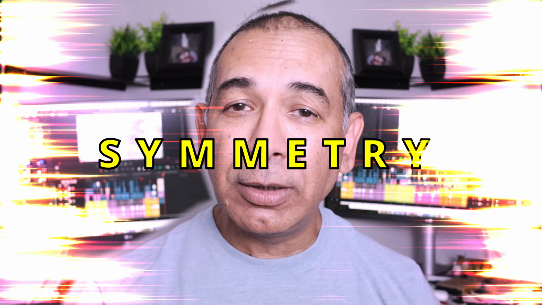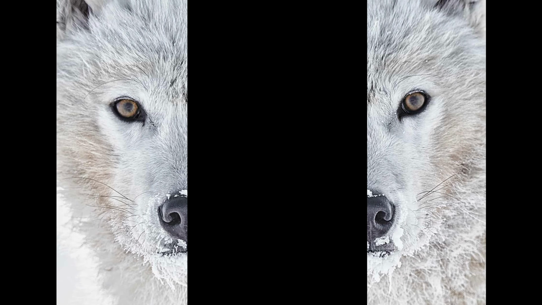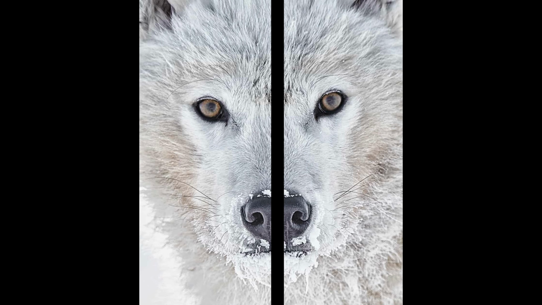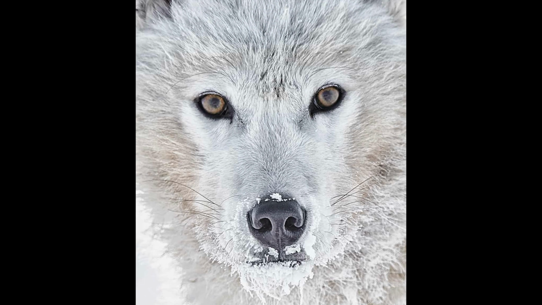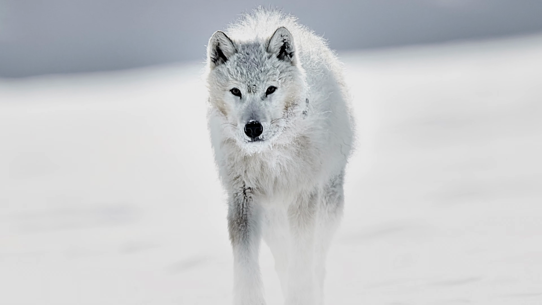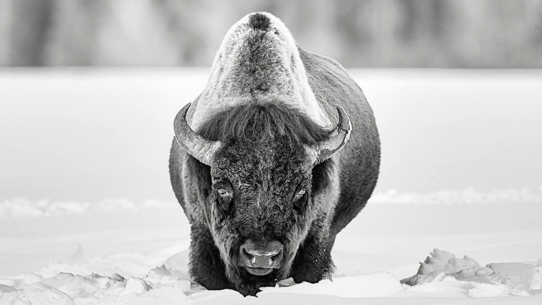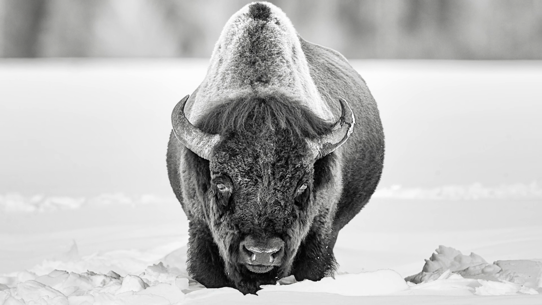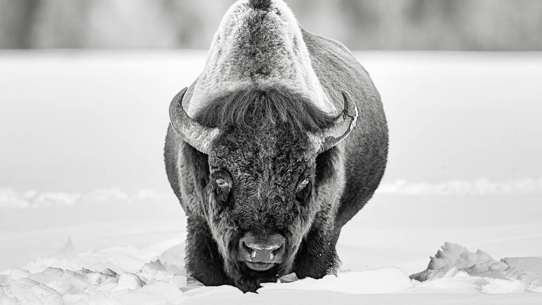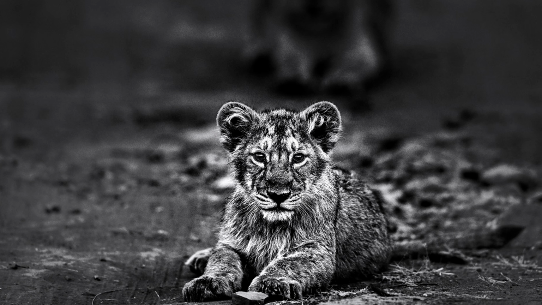But to take it one step further, there's a fourth composition tool that creates harmony and balance instantly, and that is symmetry. Alright guys, composition tip number 4. Symmetry is when both sides of the frame feel balanced, almost like a mirror. Our eyes are naturally drawn towards balance. It feels calm, powerful, and complete. When you place the subject in the center and align the elements on either side, the photograph feels stable and intentional. It creates a sense of harmony and immediately connects with the viewer.